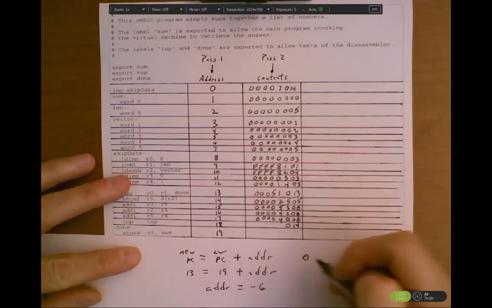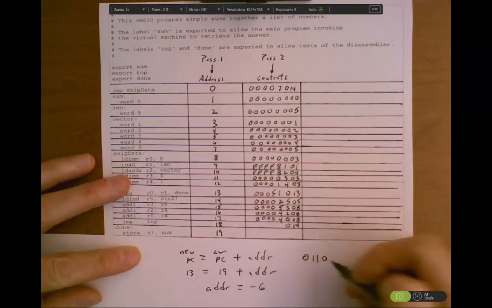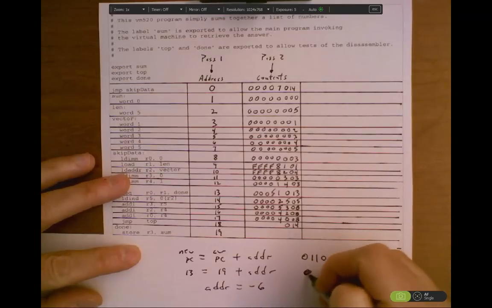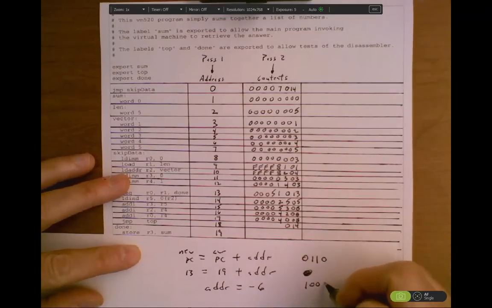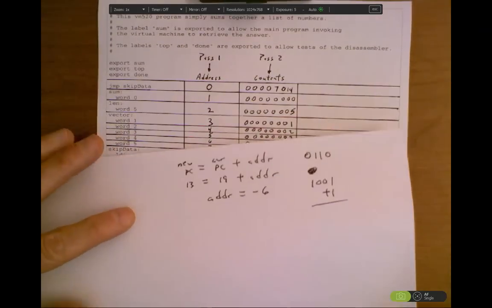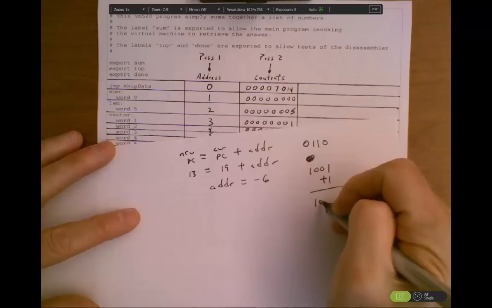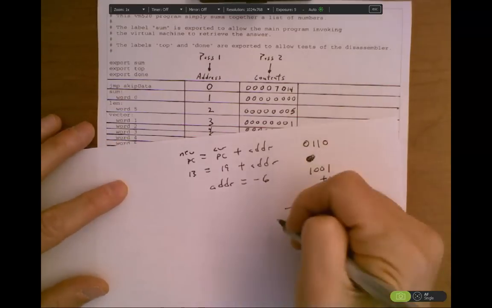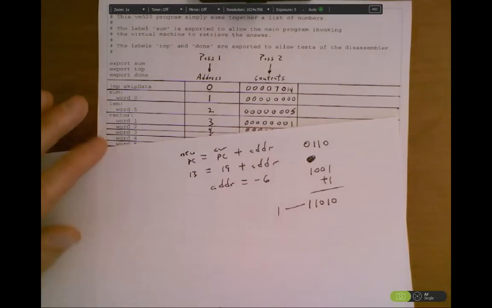Well, there's 6 in 4 bits. I flip the bits and add 1. So it is 1 0 1 0. I sign extend out as far as I need to go.